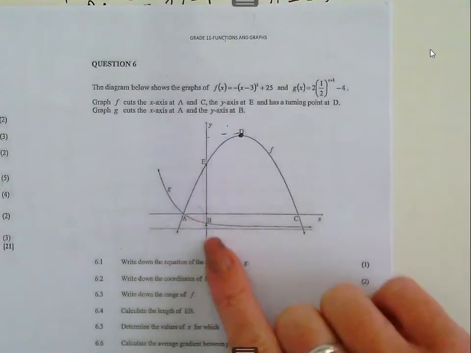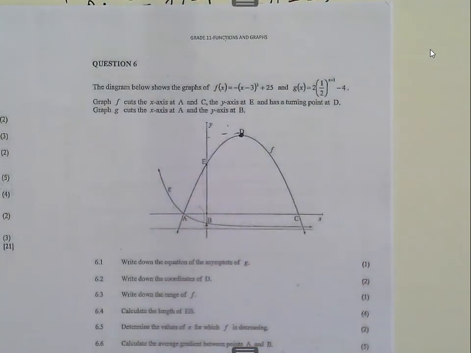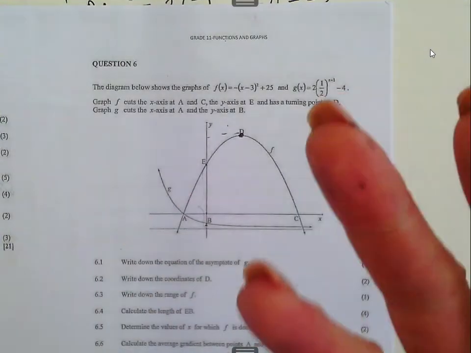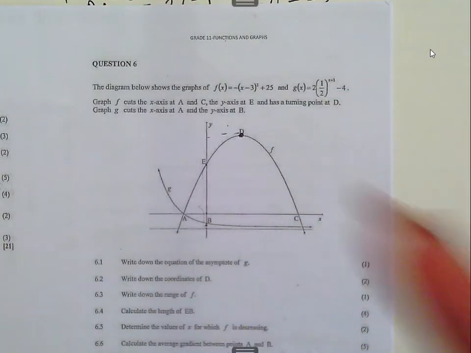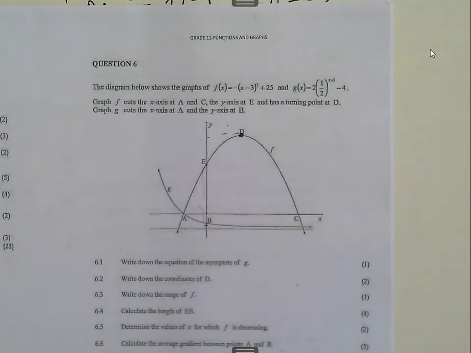Now here's A and here's B. So it's easy. You just need the coordinates of A and the coordinates of B, and then you substitute into the gradient formula, and then you have the average gradient. Okay, that's what we're going to do. The problem that we have is we don't have the coordinate of A, and we don't have the coordinate of B. That's why this one counts 5 marks, because you have to do something before you can just calculate the gradient.